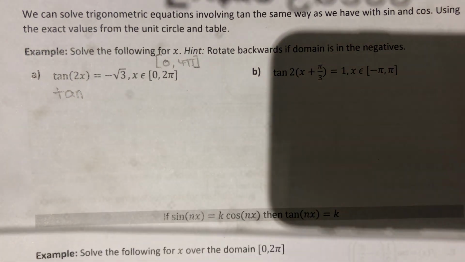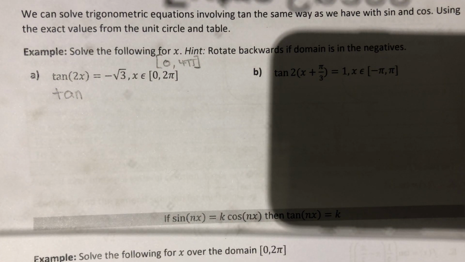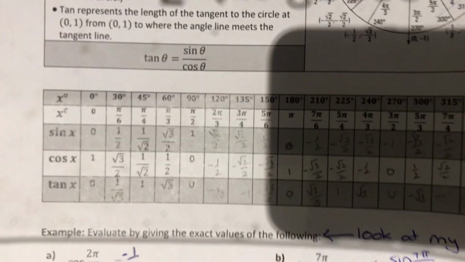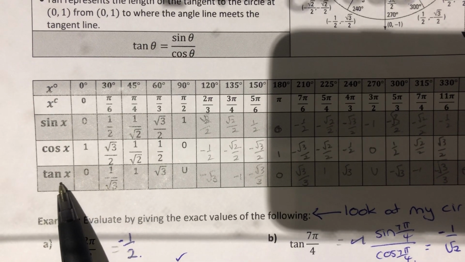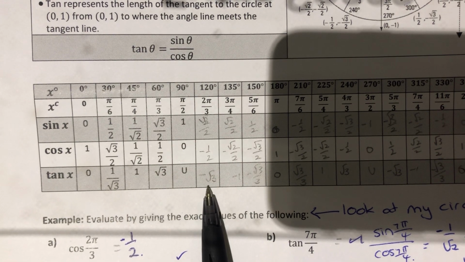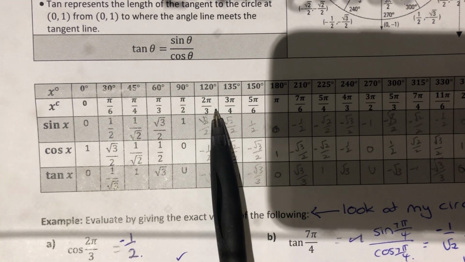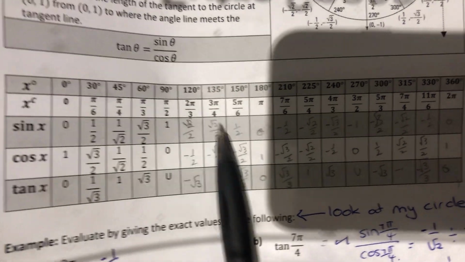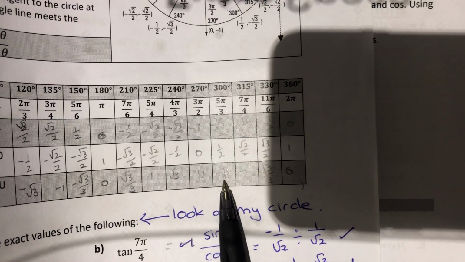And if you look in your pages of values, let me see if I've got it. You could be flipping back. I think it's about 6C. Oh, here it is. Okay, so we're looking up when is tan -√3. So hopefully you've all filled this out. So tan of -√3 is at 2 pi on 3, and you can go over further and find another value at 5 pi on 3.